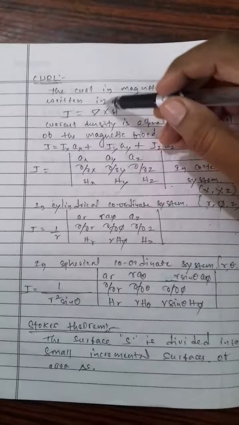Psi is equal to 2.0 into bracket of log of r from 0.5 to 2.5, bracket of z from 0 to 2. Psi is equal to 2.0 into log of 2.5 minus log of 0.5, into 2, which is equal to 6.43 Webers.